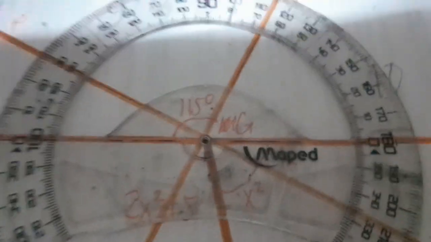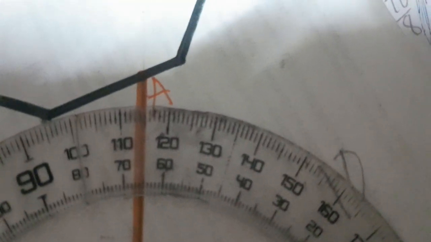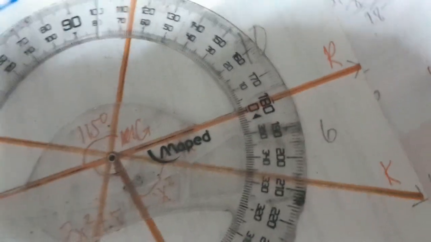So you align your protractor like this. Yes, it should land at 115 degrees. So it landed, okay? And then if we try to reflex it, we do it in this part, and we'll see if this angle RGE measures 115 degrees. Yes, it's still the same. So therefore, that's 115 degrees, and we are correct. Now we can already distinguish what the other angles are.